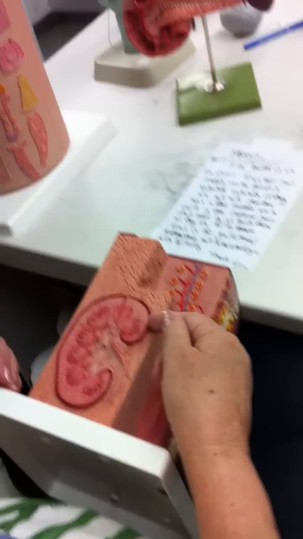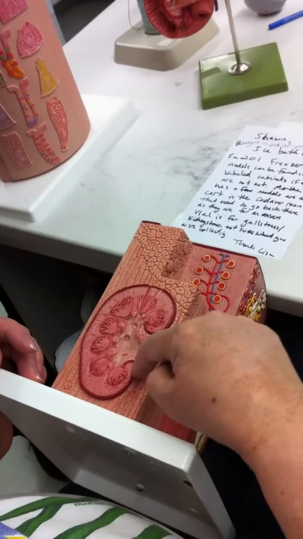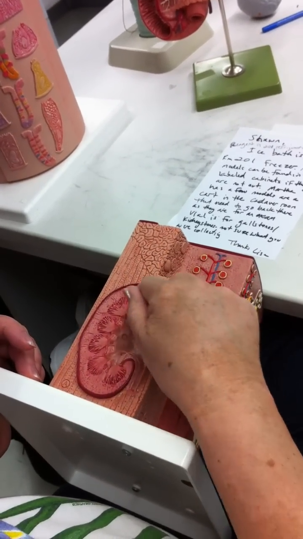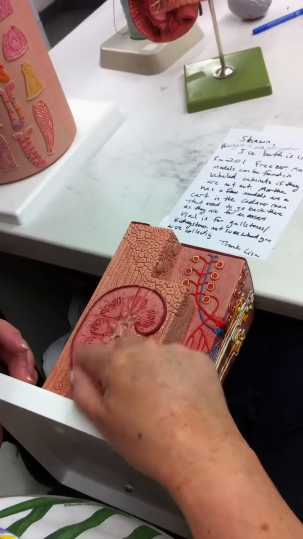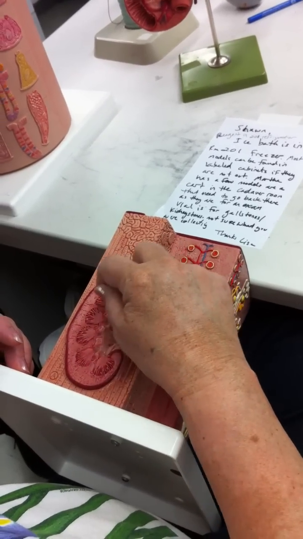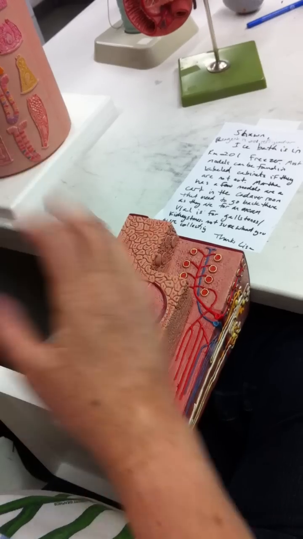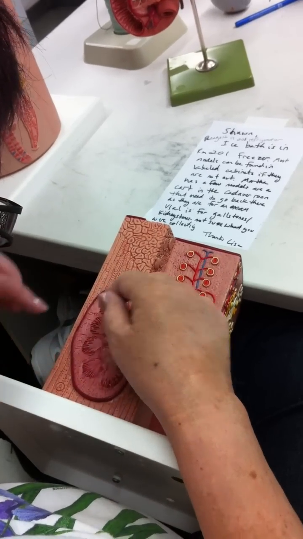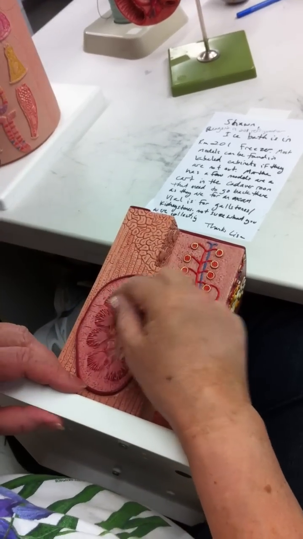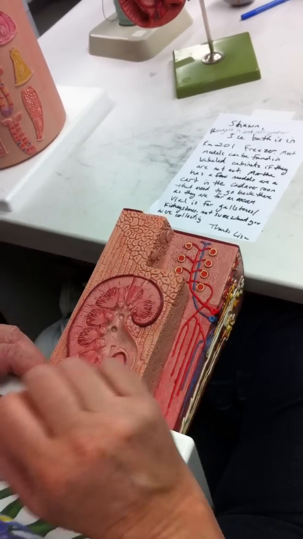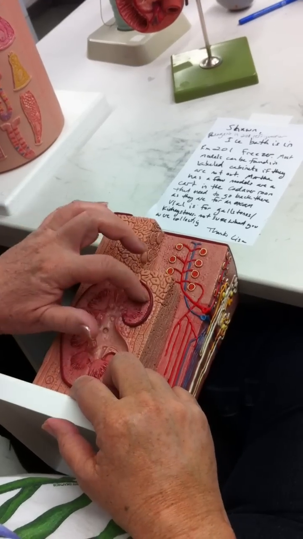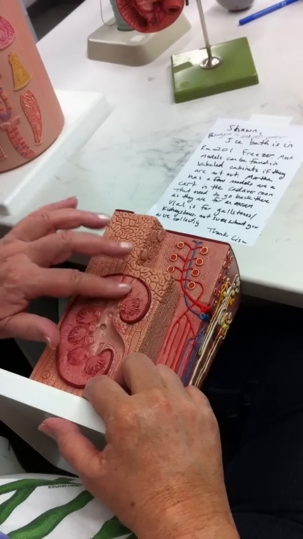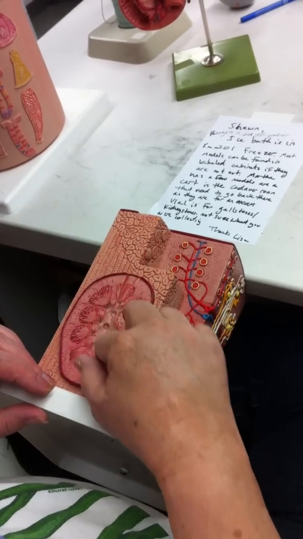So, this outer portion is called the capsule. Under that we have the cortex. And then these are the pyramids, they're called. They're sort of pyramid shaped. Between the pyramids is a sort of extension of the cortex called the renal columns. Now the urine's being made here in the cortex and the medulla. The medulla has the pyramids in it.